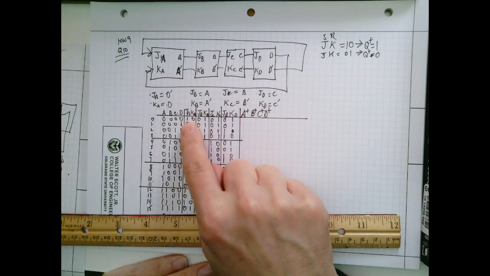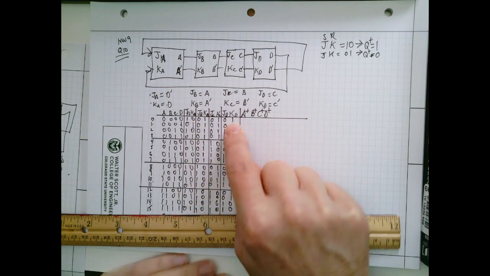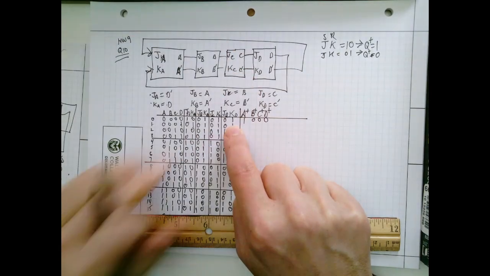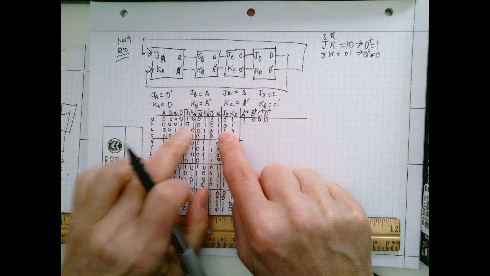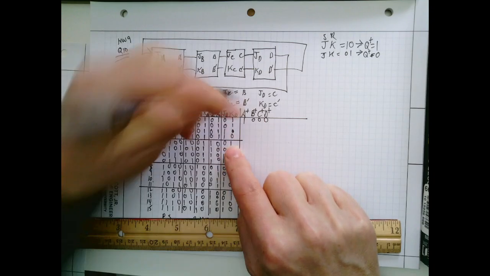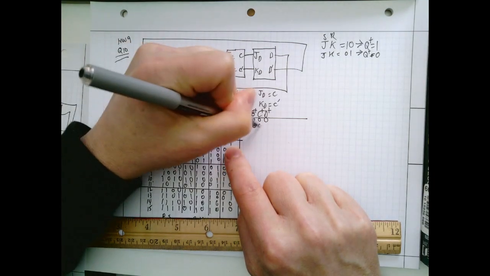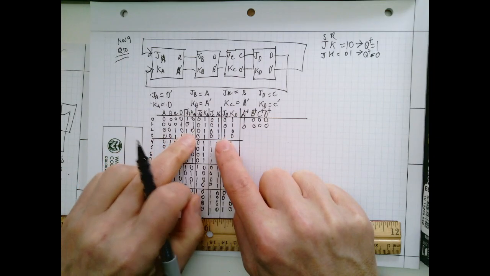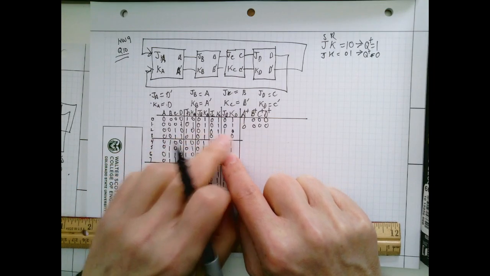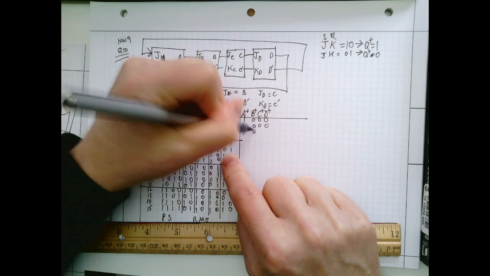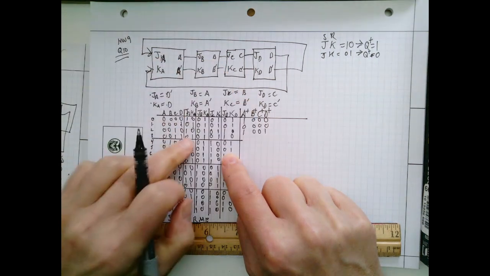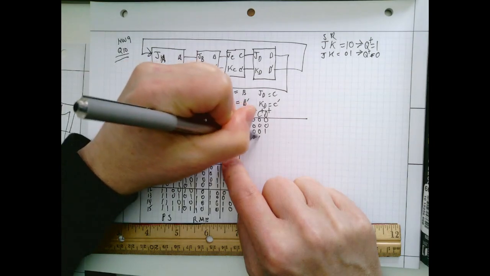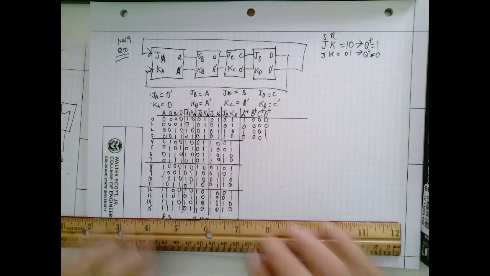So next state is going to be 1, 0, 0, 0. I mean, I could look this up, but I don't need to, because look, reset, reset, reset, reset. 0, 0, 0, 0. Then it says here 1, 0, 0, 1. And it says here 0, 0, 0, 1. Who got confused?